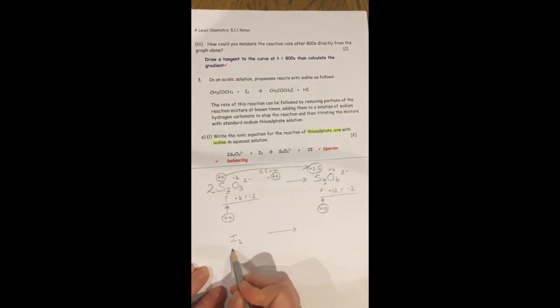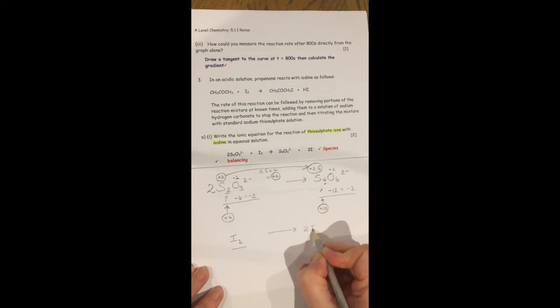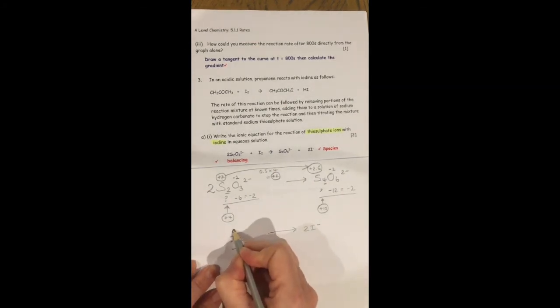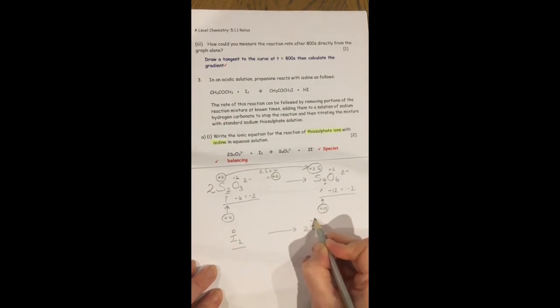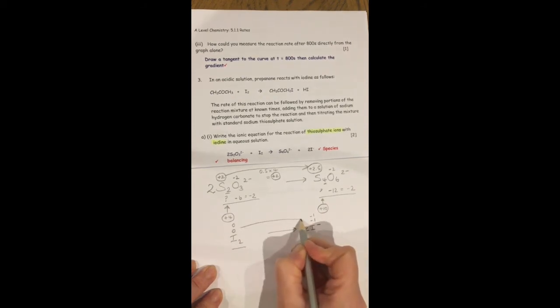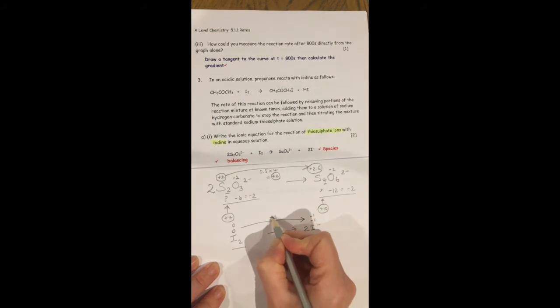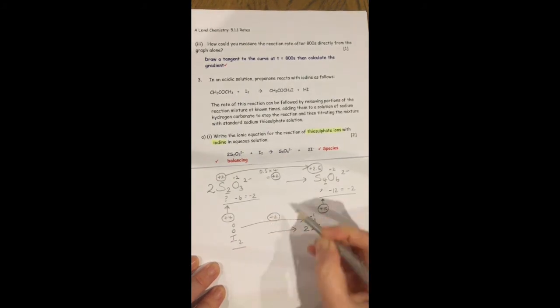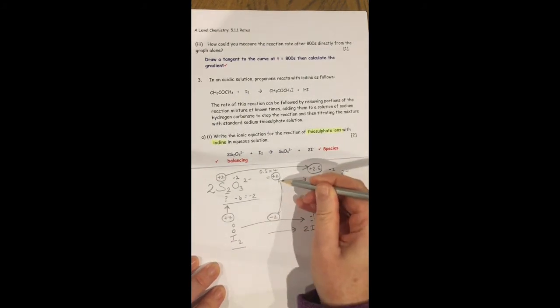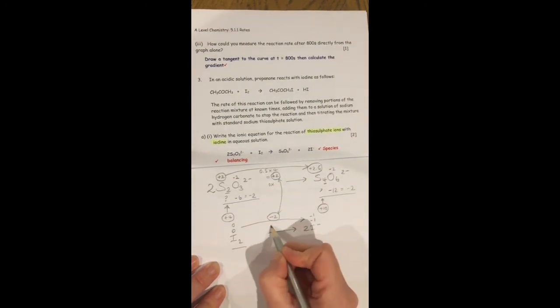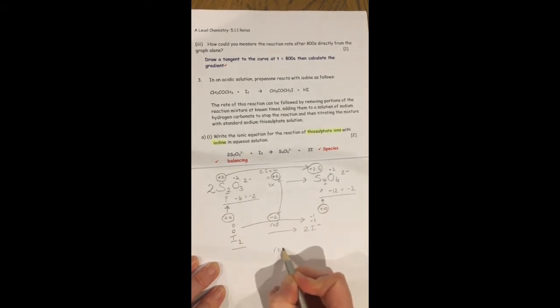We have a look at the iodine then. Iodine has changed from I2 to 2I-. The oxidation number in the element is 0, and here it's -1. So there are 2 of them. So the total change, which is a decrease this time, the total decrease is -2. So that balances as well. Okay, so we've got an increase, which is oxidation, and a decrease, which is reduction. So together, that's a redox reaction.